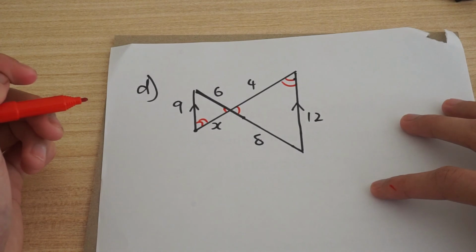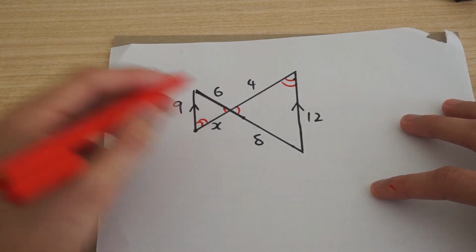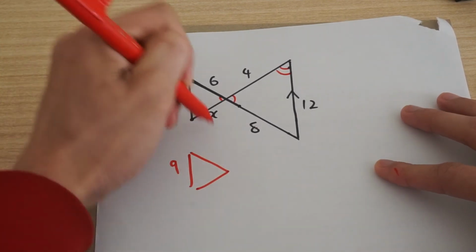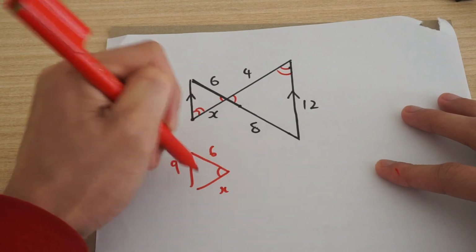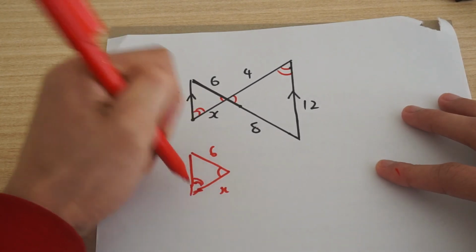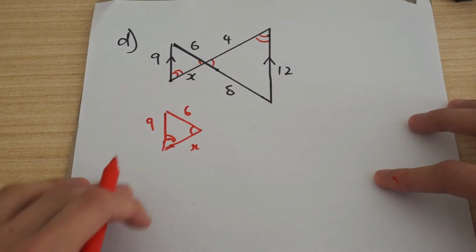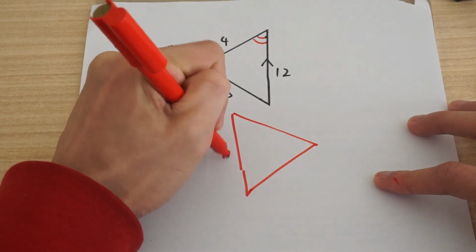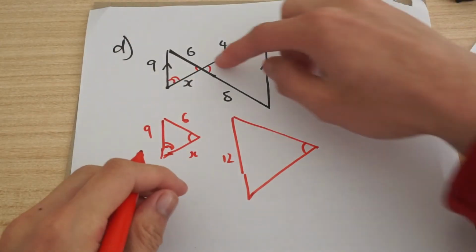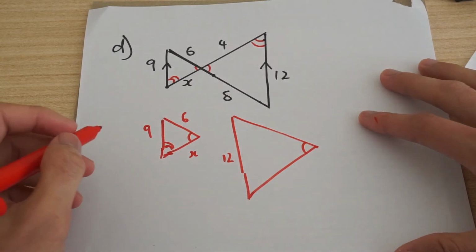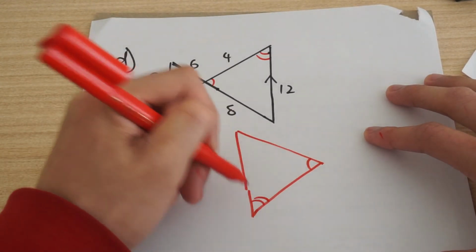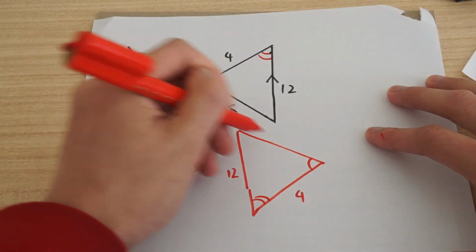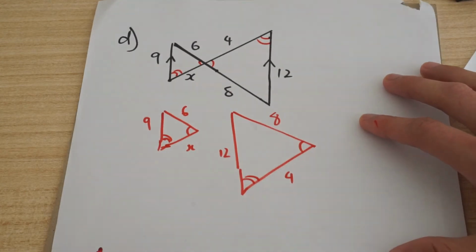If I put in those angles there, now you can see a bit more clearly which sides are actually matching. If I redraw both of them, this one's pretty easy. You just write it as it is. And then I want to redraw my larger triangle. The first thing I know is that this length here is 12 because it's just been flipped, right? Because these are vertically opposite, so these are matching. And then, okay, I've got this angle equal to that angle, and this length here is 4, and so that means that this length here is 8.